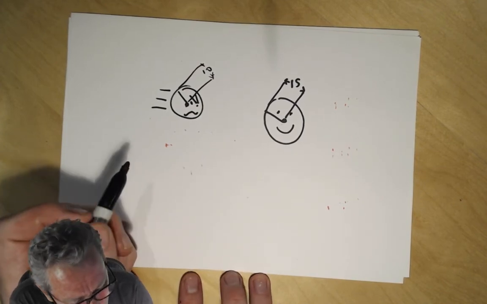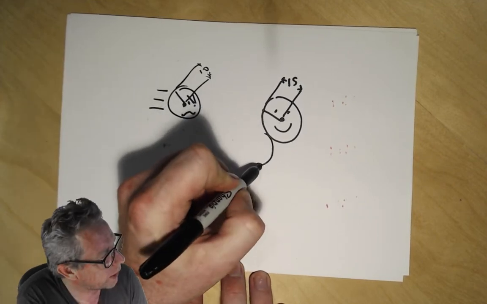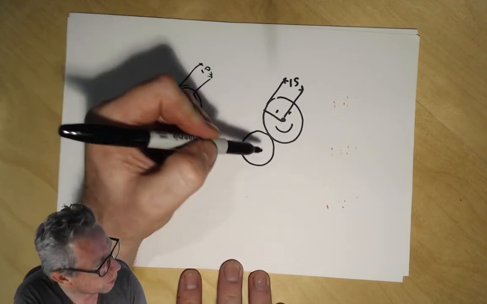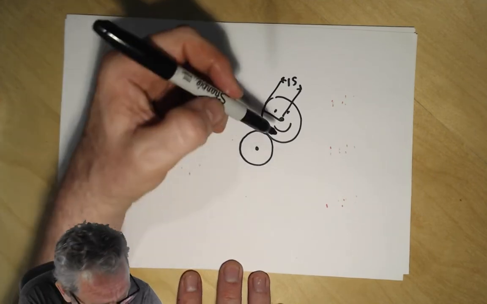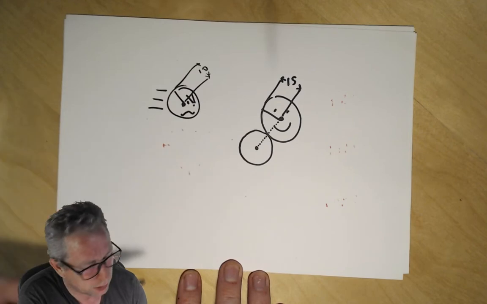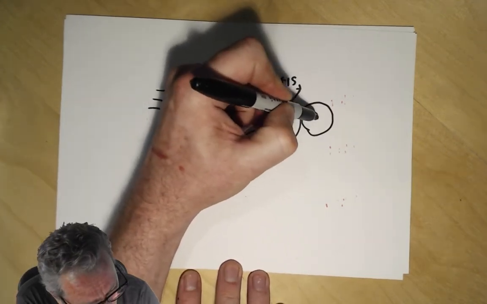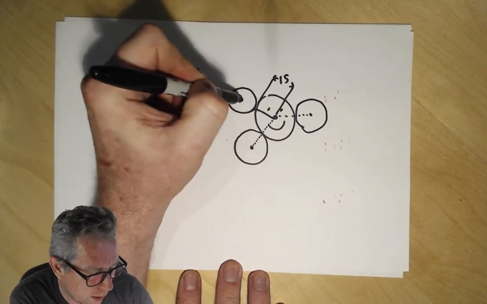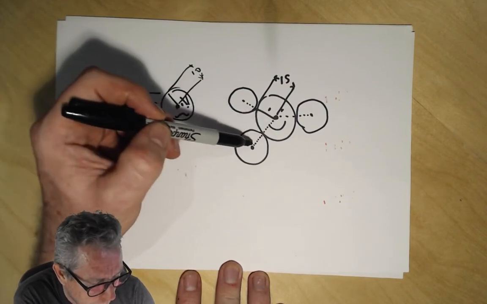If you think about it, if two circles are touching, no matter where they're touching, the distance between the centers of those circles is always equal to the radius of the first circle plus the radius of the second circle. Even if it's touching over here or up here, that distance is always 10 plus 15.